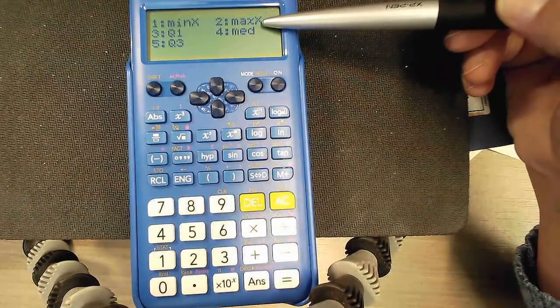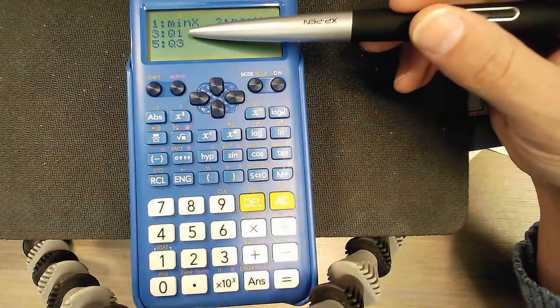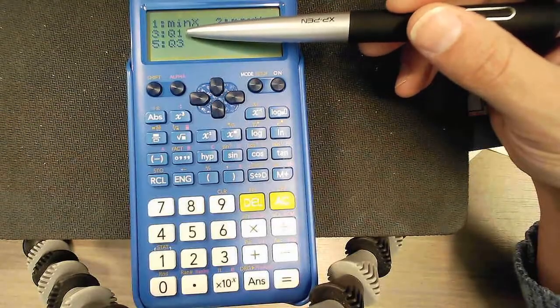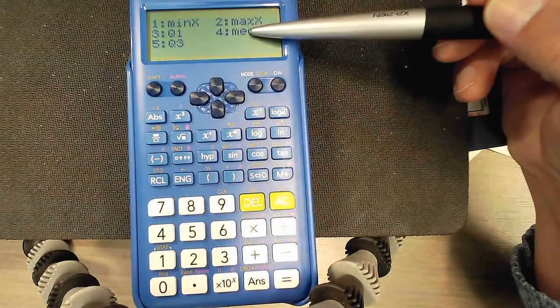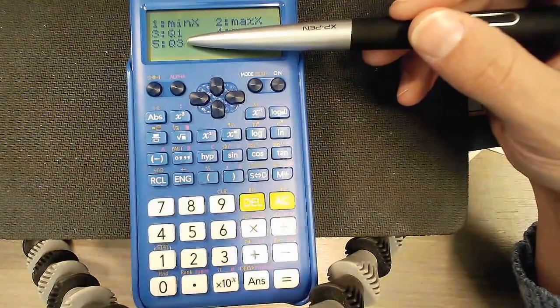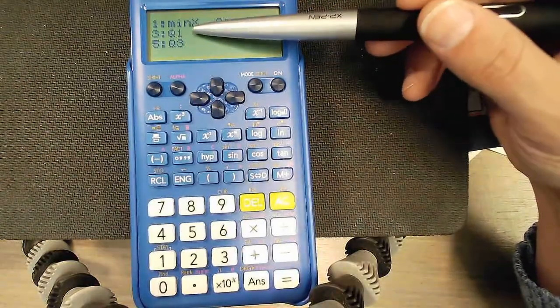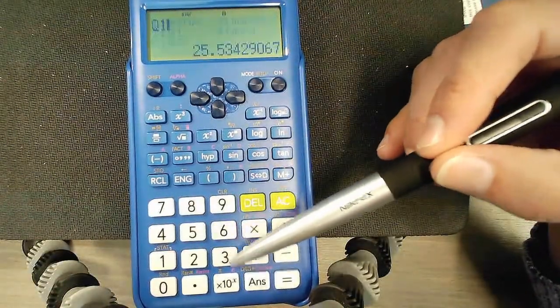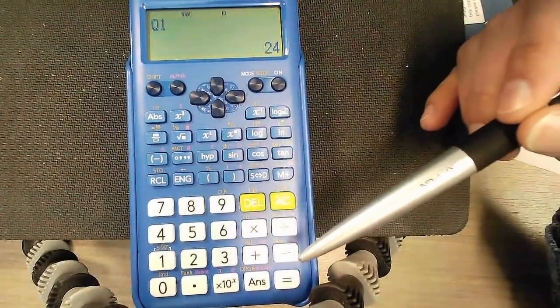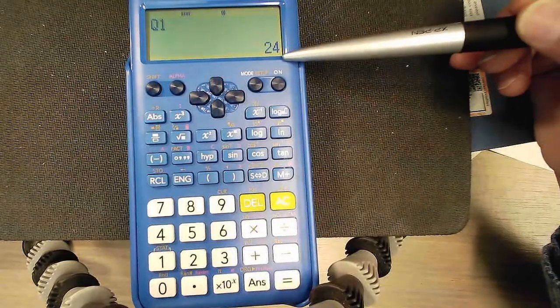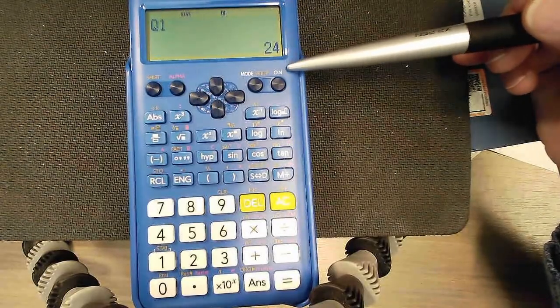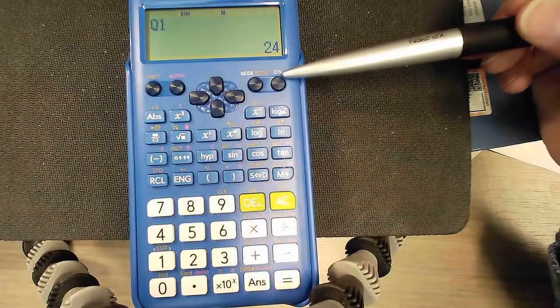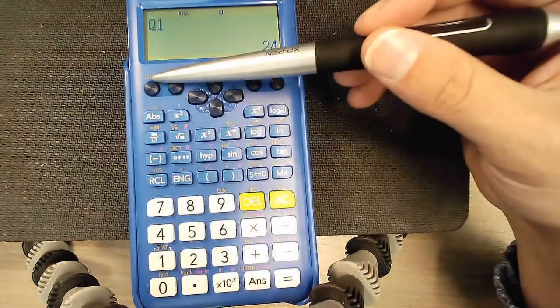It will give me the maximum value. It will also give me the first quartile, the median, and the third quartile. You'll just have to enter, say, I want the first quartile, which is number 3, and then enter. So this is my first quartile. So you just have to keep doing each value.